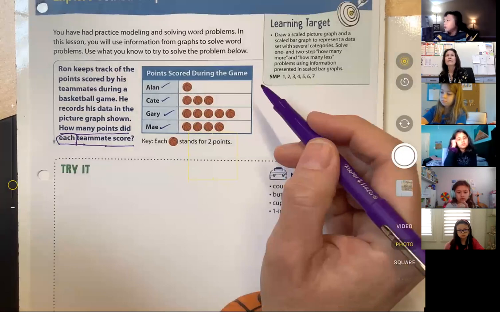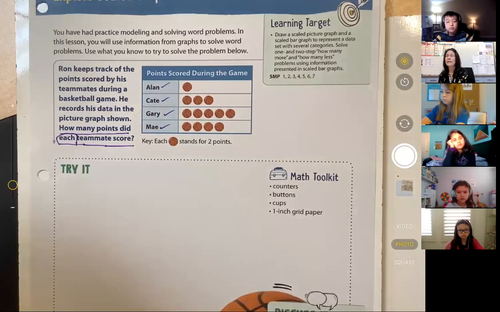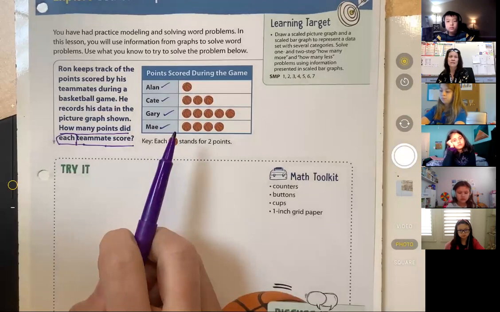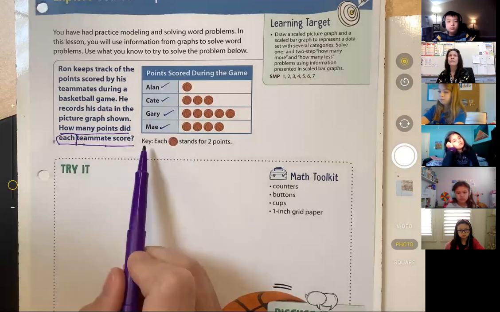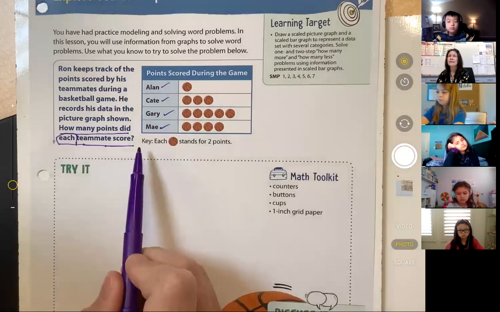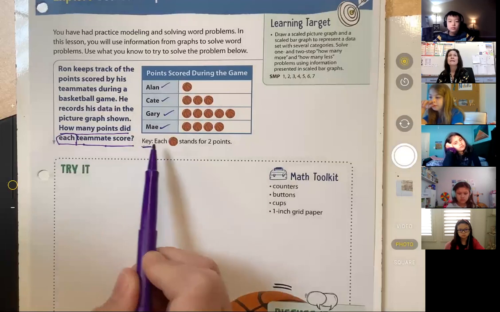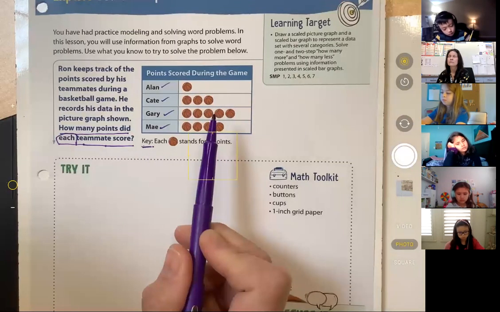All right, so I want you to take a closer look at this graph. It's a special graph. It's what we call a picture graph. Why? Because there are, in fact, pictures. These pictures stand for something. And down here at the bottom of every picture graph, you're going to see this. It's called a key. Not the kind that you use in a door. There are different types of keys. This key tells us how to read the pictures.